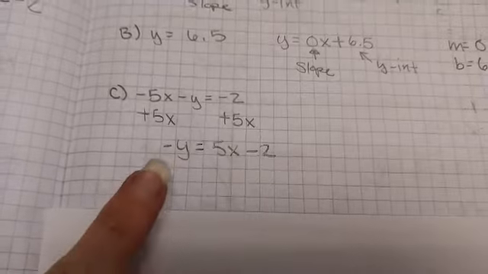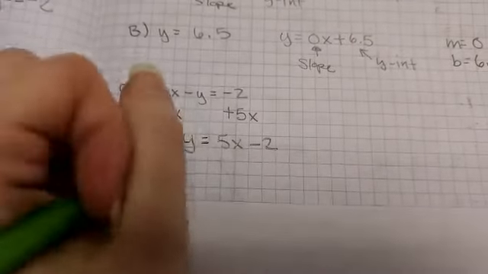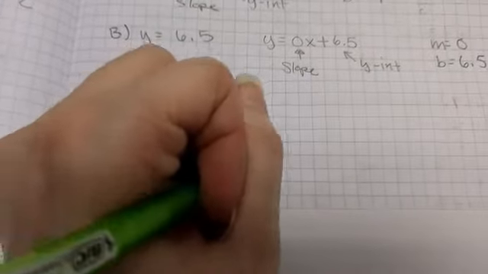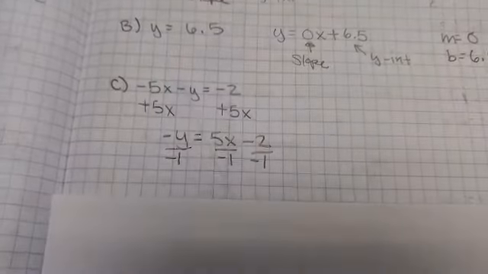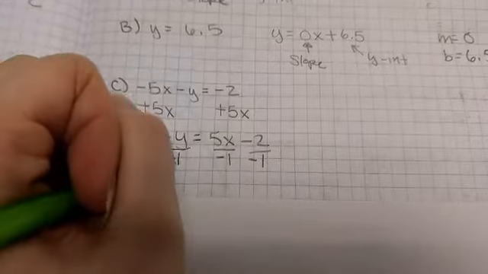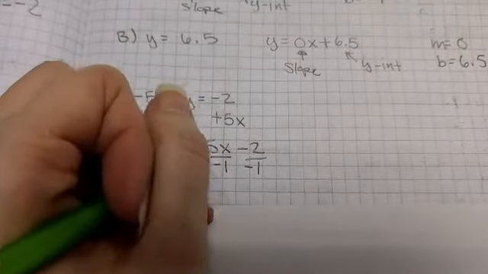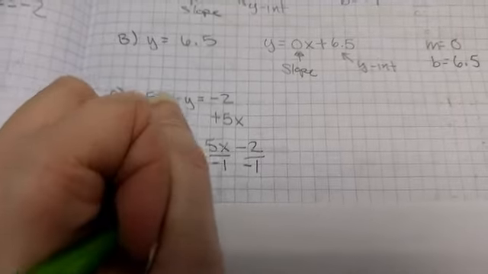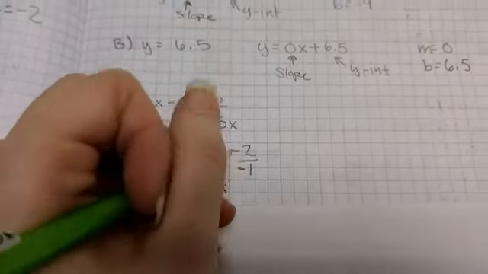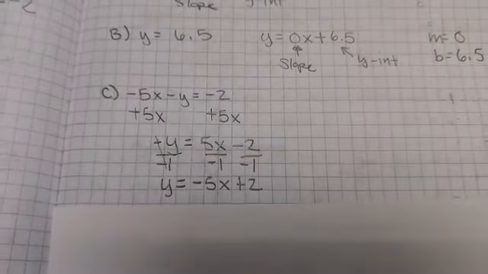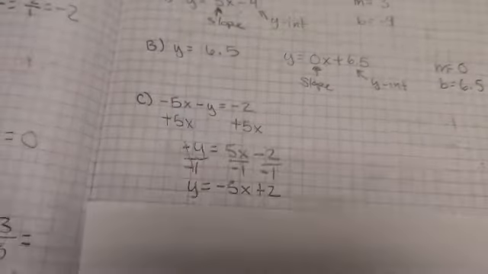Now I don't want a negative y, so we've talked a lot about how to get that negative y to go away. We divide every piece by negative 1. So my negatives cancel out here, which gives me y equals negative 5 divided by negative 1 is negative 5x. And negative 2 divided by negative 1 gives us a positive 2. That changes all of our signs.